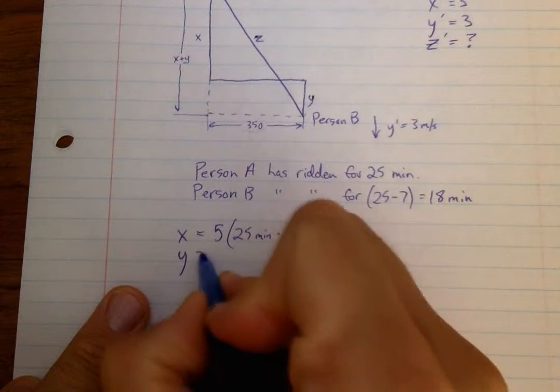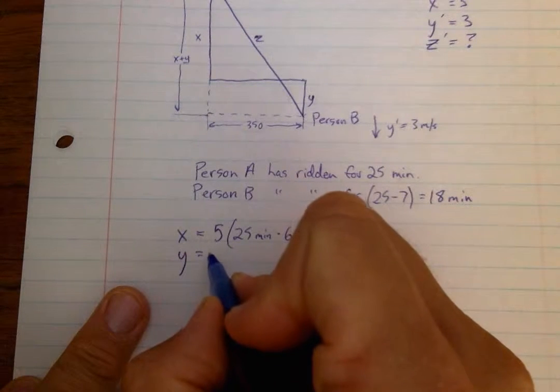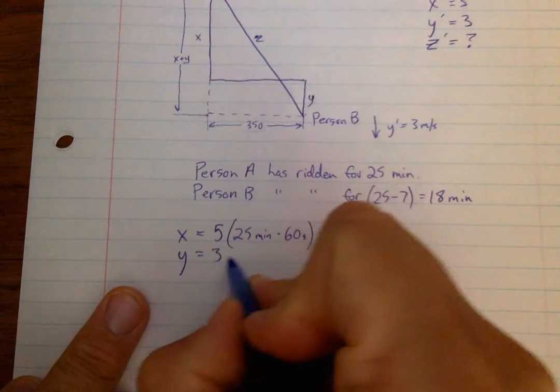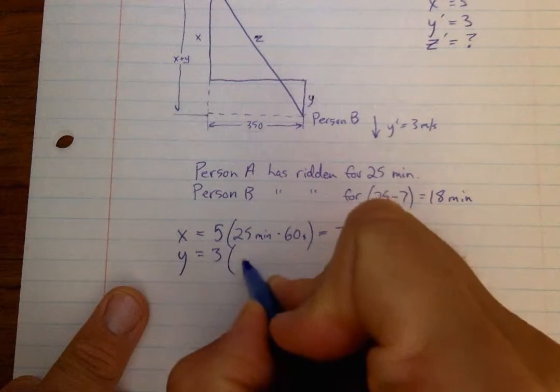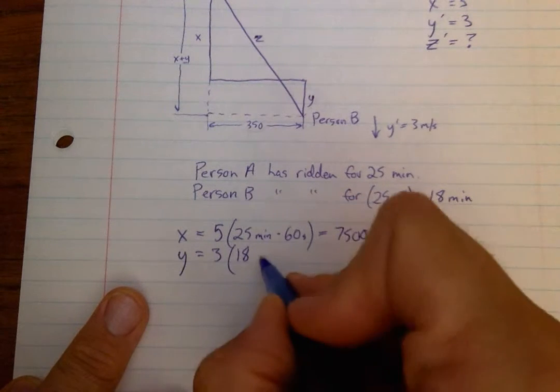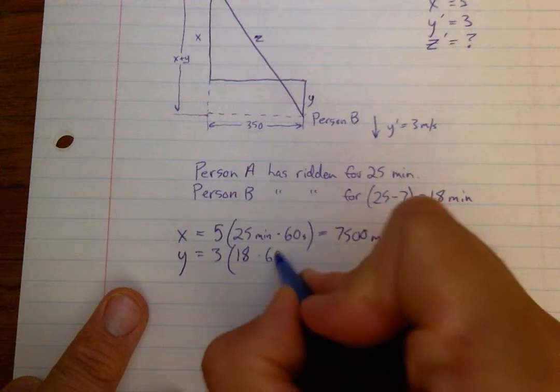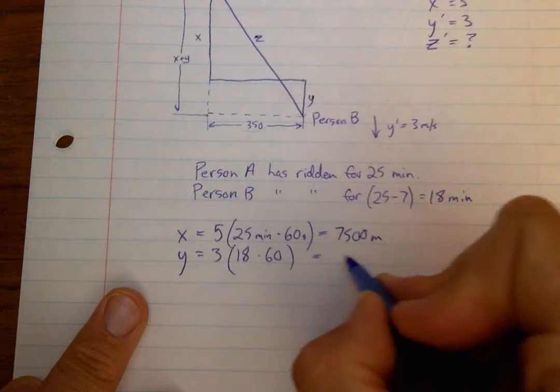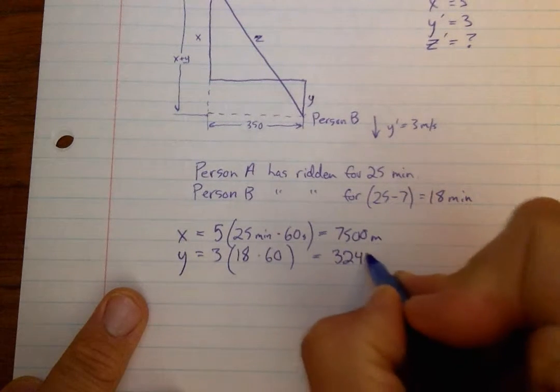How about person B? Well, he's riding at 3 meters per second, and he's riding 18 minutes. We're going to multiply that times 60, and that will give us 3240.